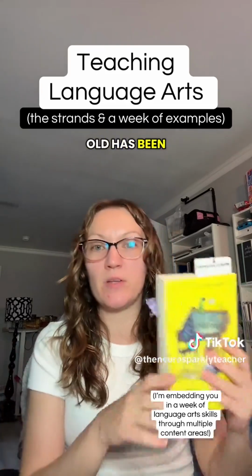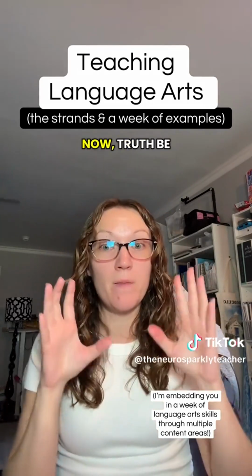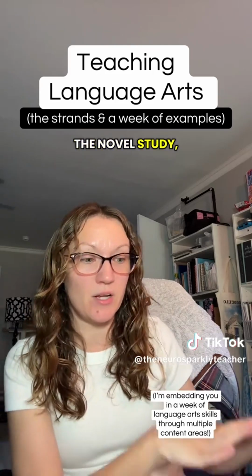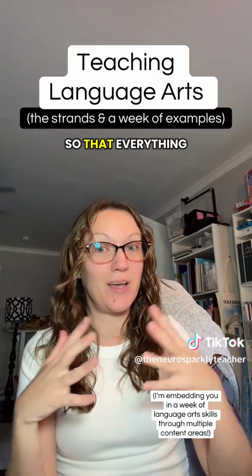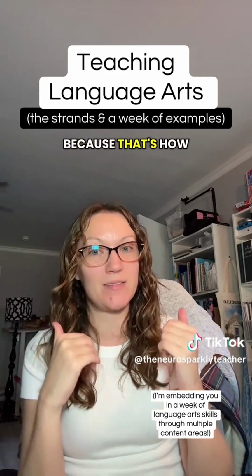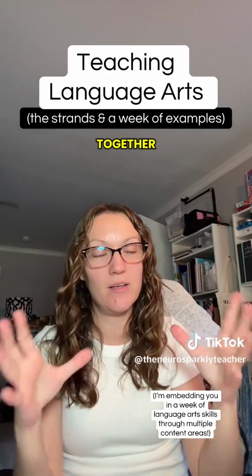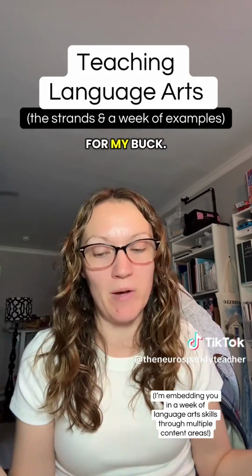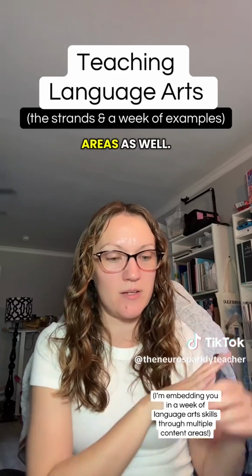My 10-year-old has been reading The Unteachables by Gordon Korman. I made her a novel study for it. Now, truth be told, when I designed the novel study, I put a lot of these elements into it so that everything was working together, because that's how my brain works. I like all of the connections, and so I tried to build all of it together because then I get more bang for my buck. But I can still tie these into other content areas as well.